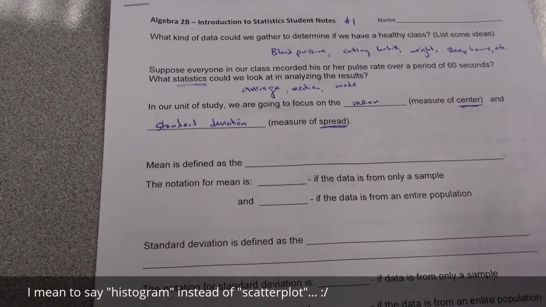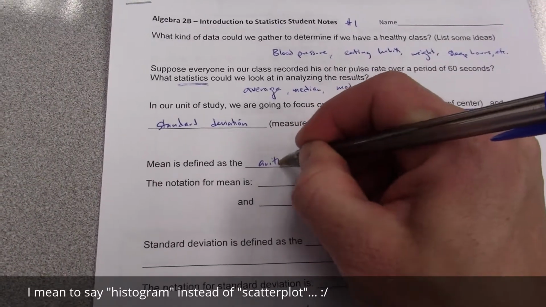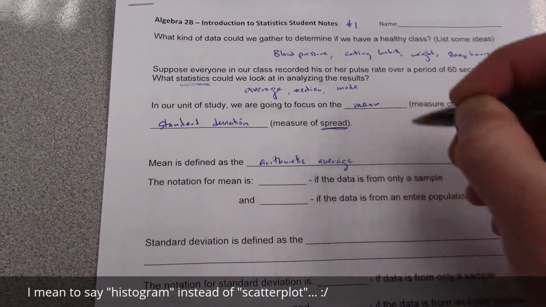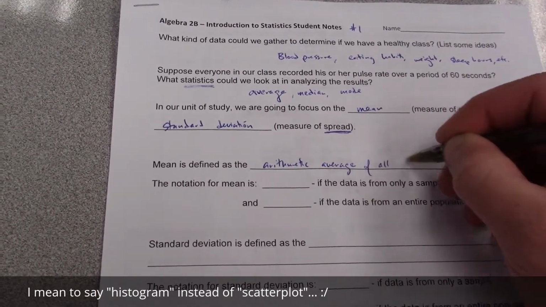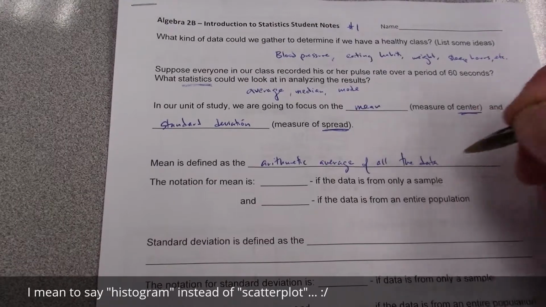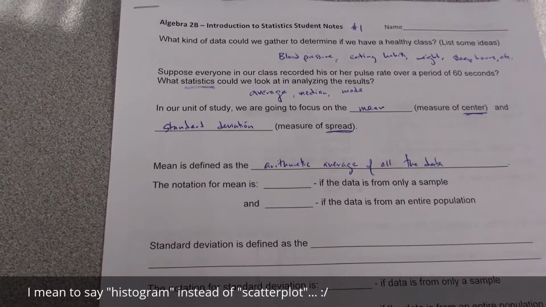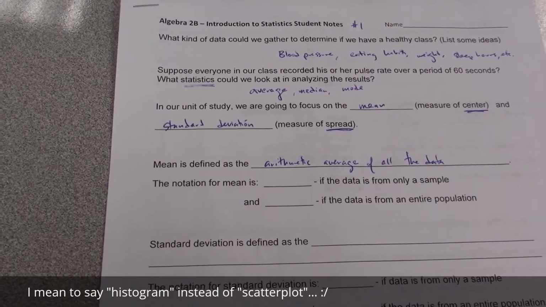So mean is defined as the arithmetic average of all the data. And that's calculated the typical way. You add them all up and you divide by the total number of things that you have, just like you do your average in Algebra 2.